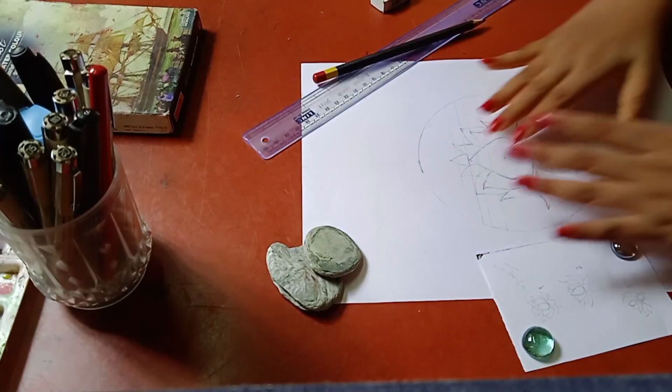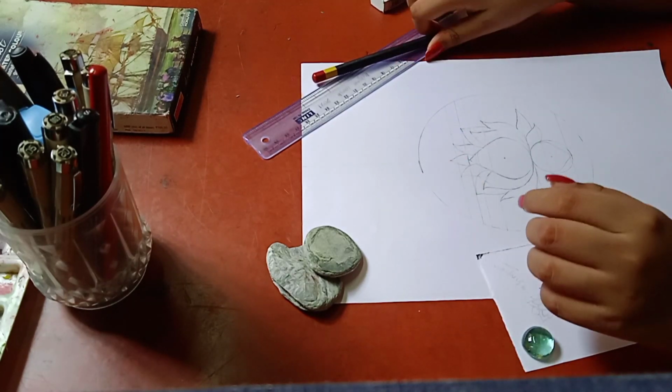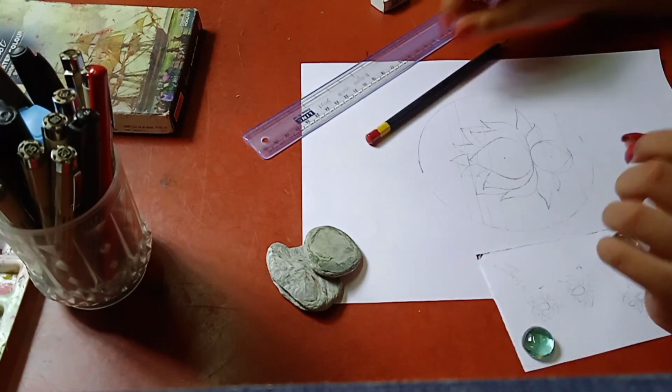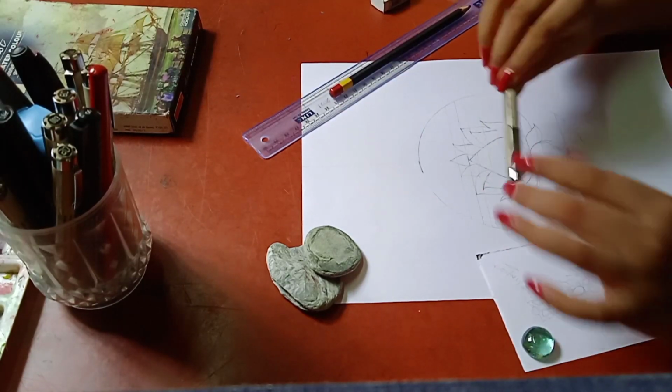So now I've completed the whole section and I've added a few more petals on the upper side. If you want to add more, you can, but I want to stick to the thumbnail. Now I am going to do the line work and I hope you are going to enjoy it.